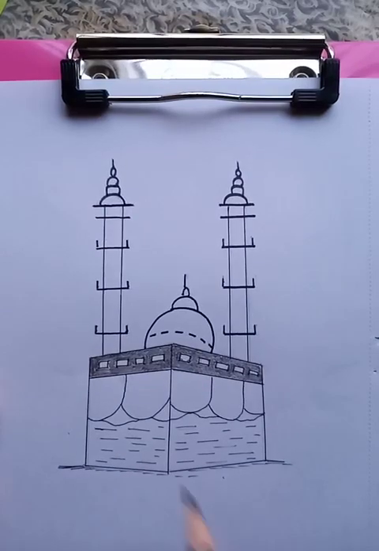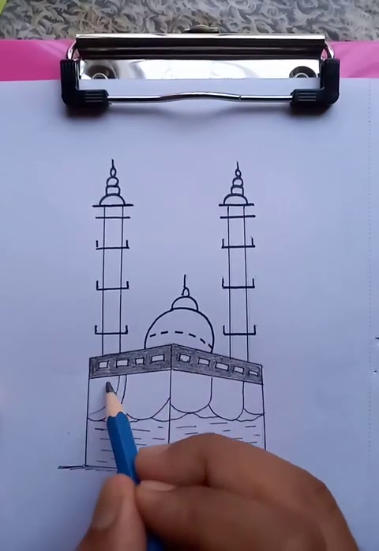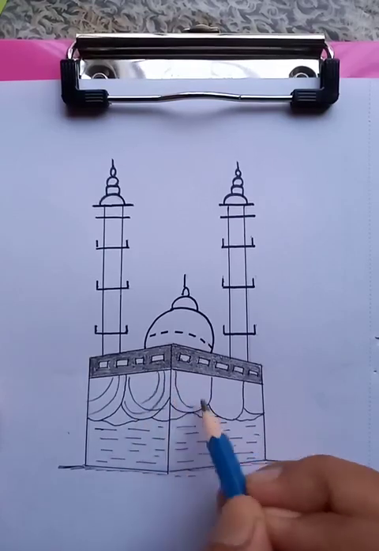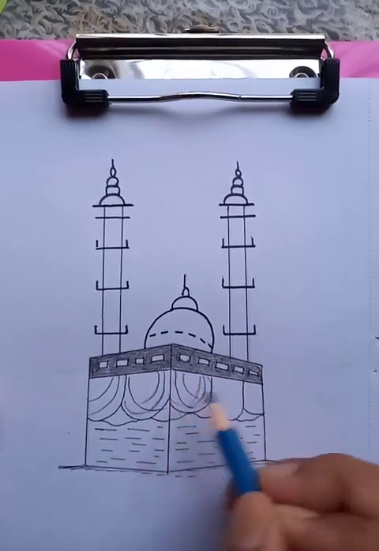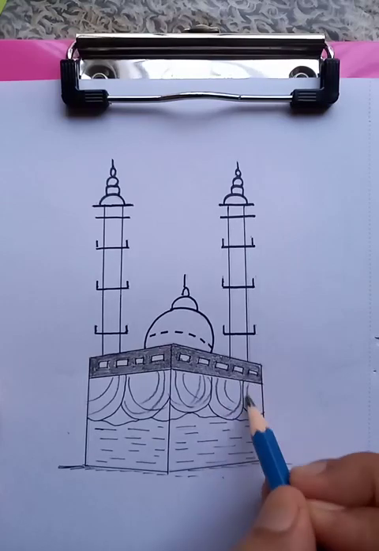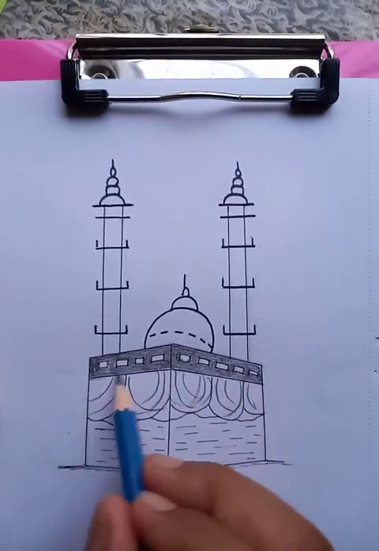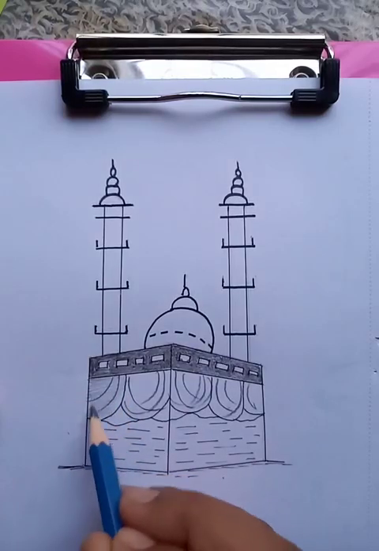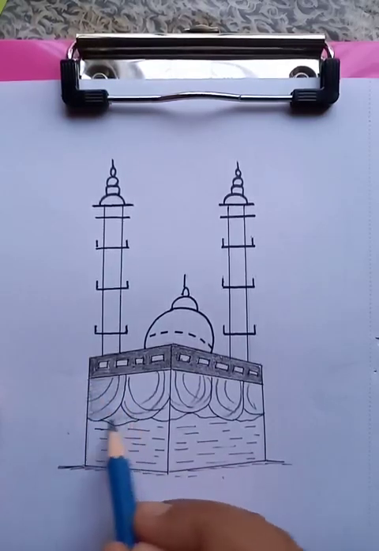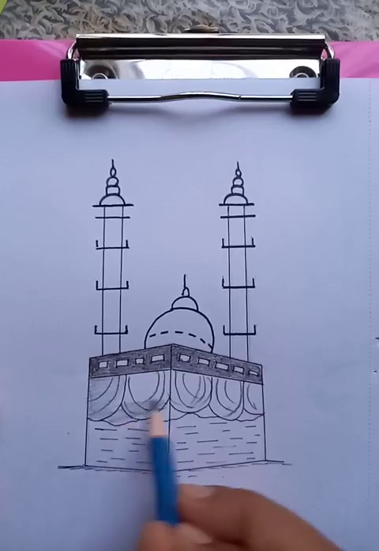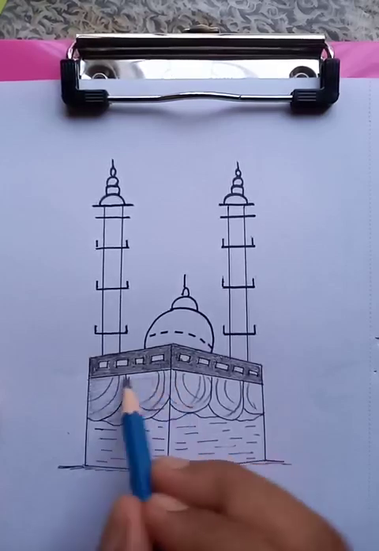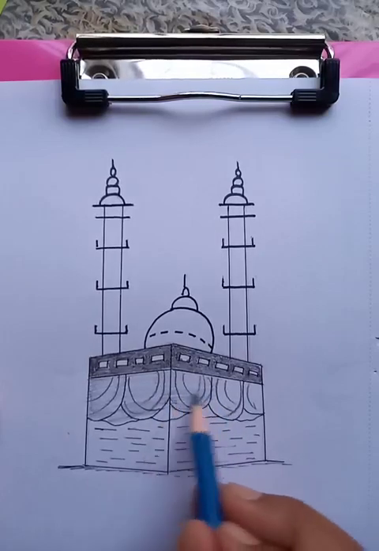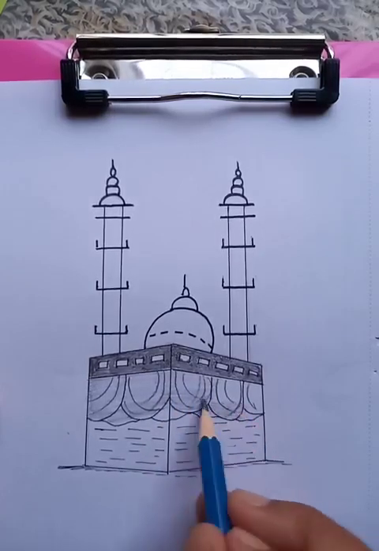This is going to be nice. So this is going to be the usual outlines. And the shades are going to be a little lighter than the previous one.